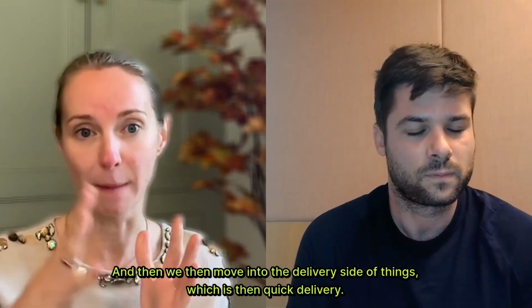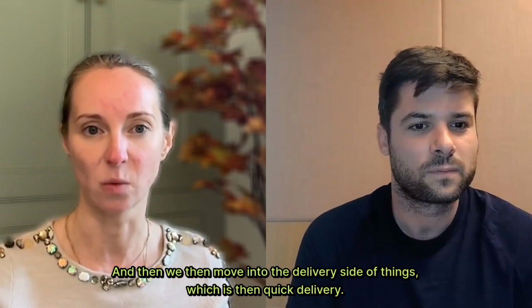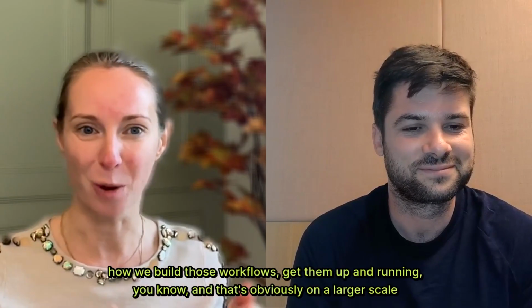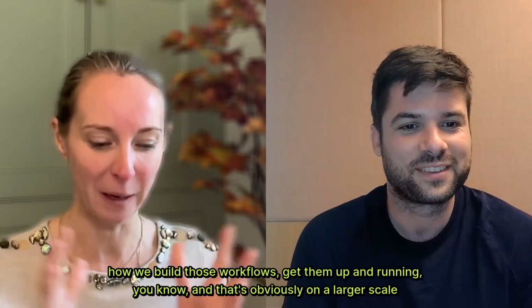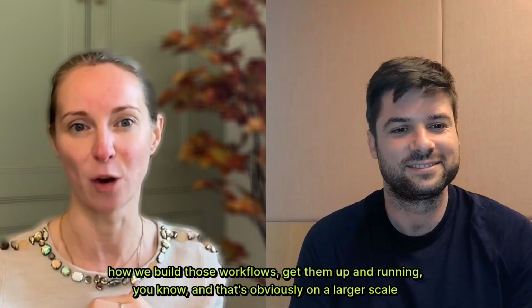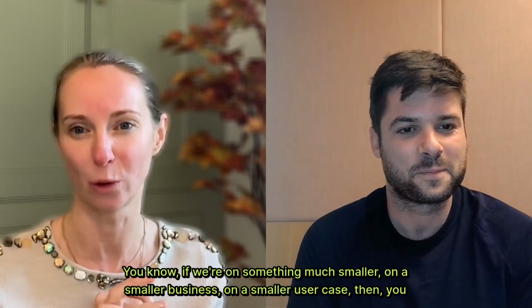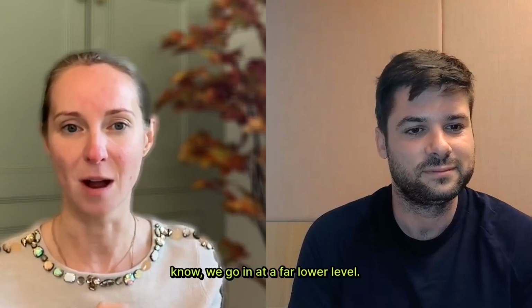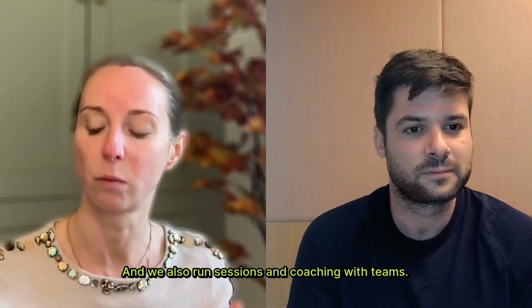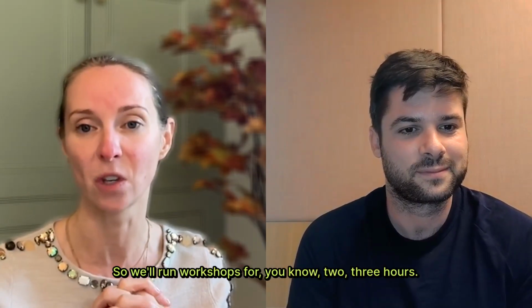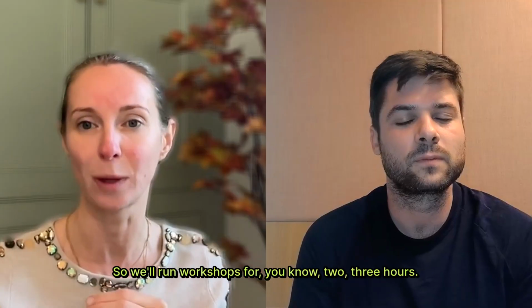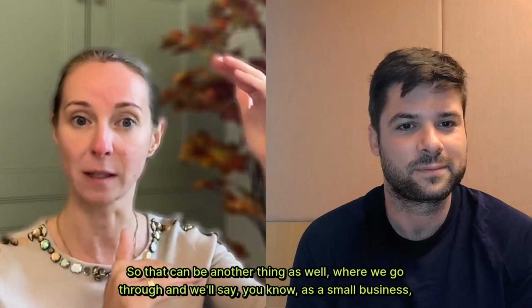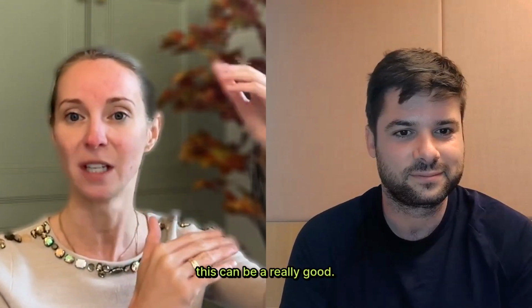And then we move into the delivery side of things. It's then quick delivery, which is how we build those workflows and get them up and running. And that's obviously on a larger scale project. If we're on something much smaller, on a smaller business, on a smaller use case, then we go in at a far lower level. And we also run sessions and coaching with teams. So we'll run workshops for 2-3 hours. That can be another thing as well, where we go through and we'll say, as a small business, this can be a really good tech stack.